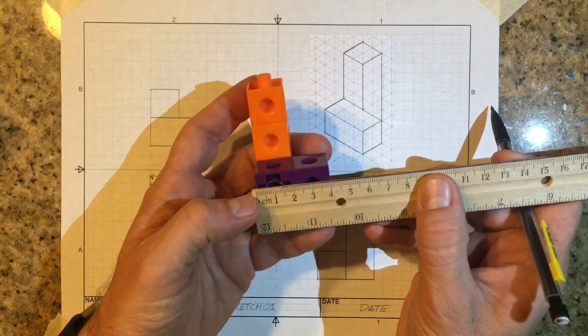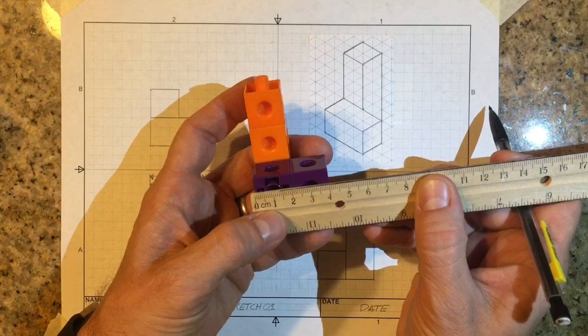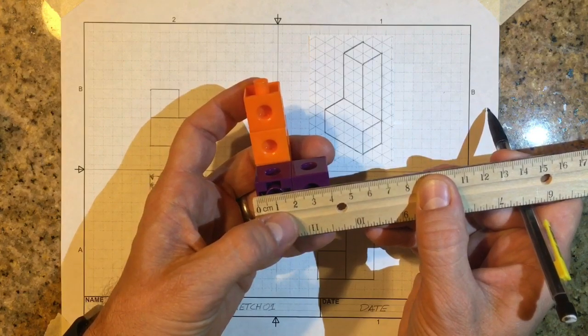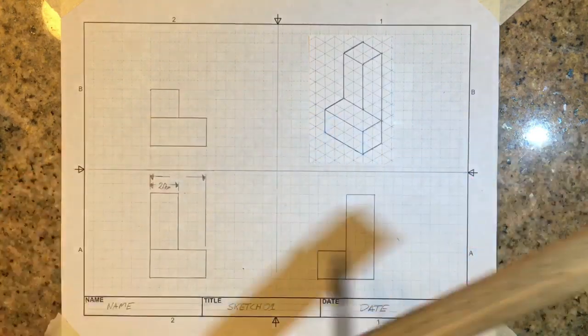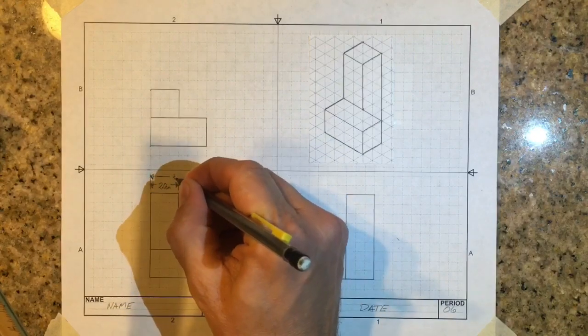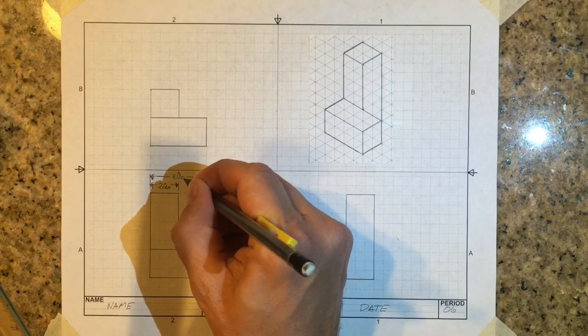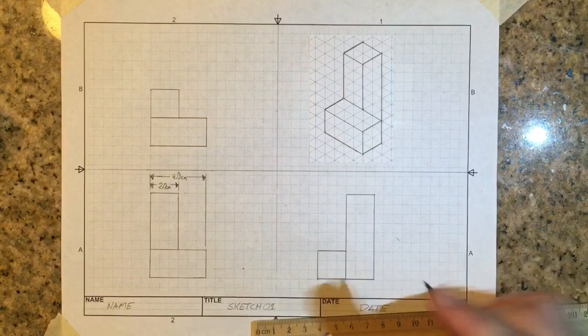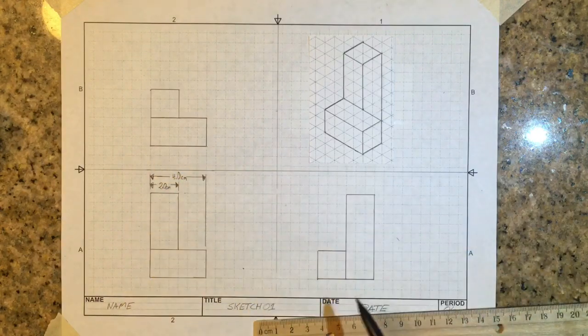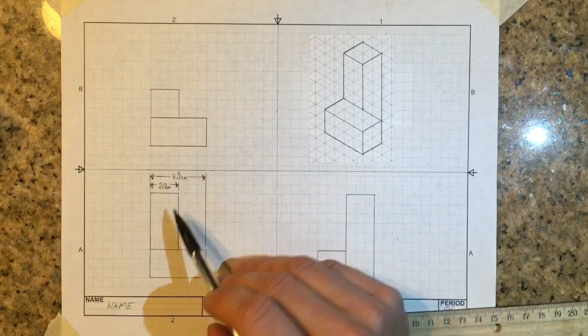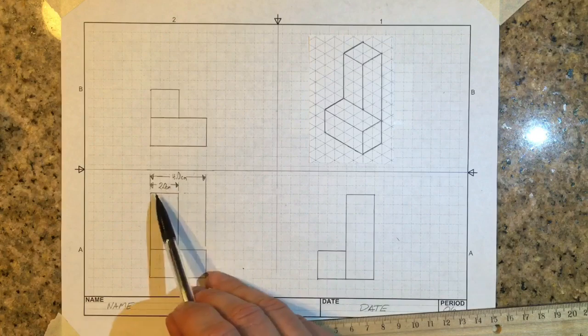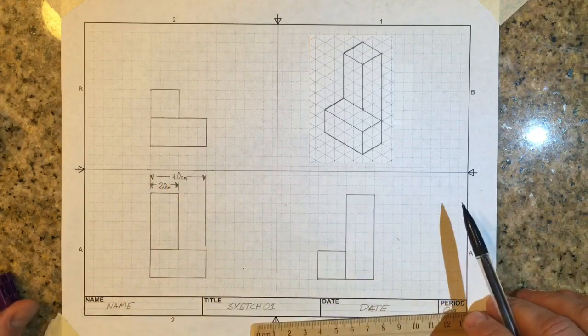So I'm always lining up my 0 with the edge of my object, and that looks like it's right at 4 centimeters. So 4.0 cm. Okay, and I do want to include my units there, so if somebody looks at that, they know that it's centimeters and not inches or something else. Okay, so there we've dimensioned both the top part here and the total width.